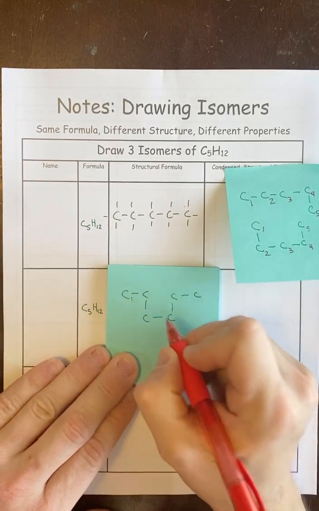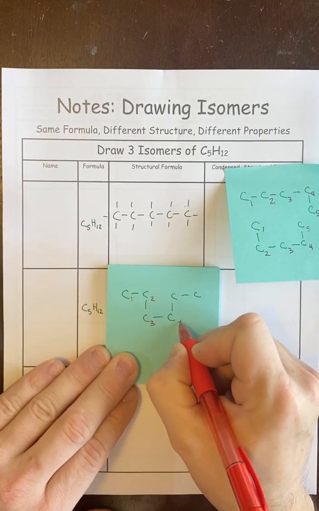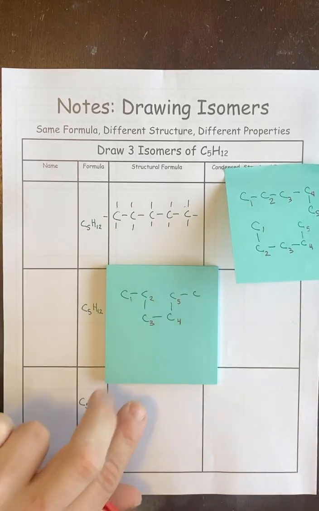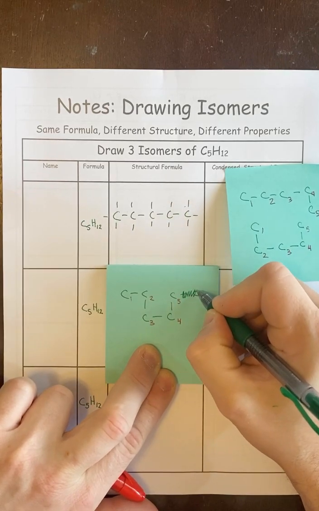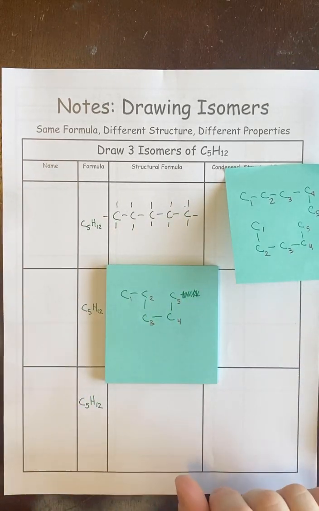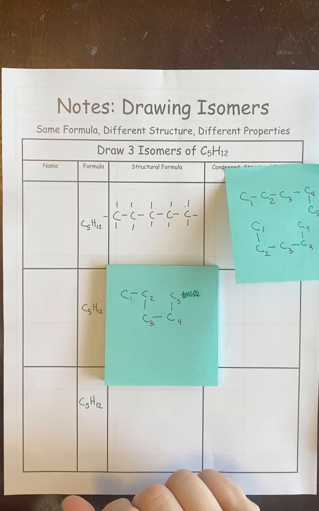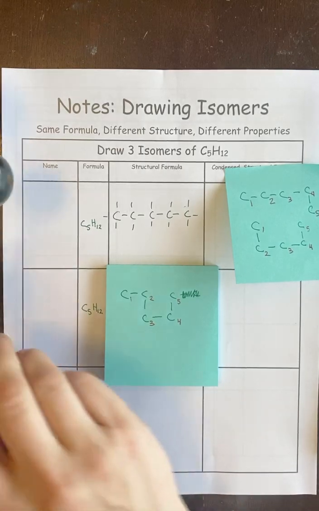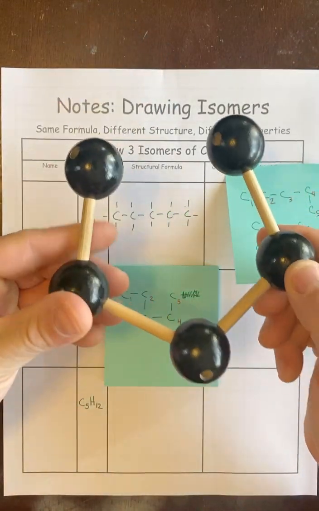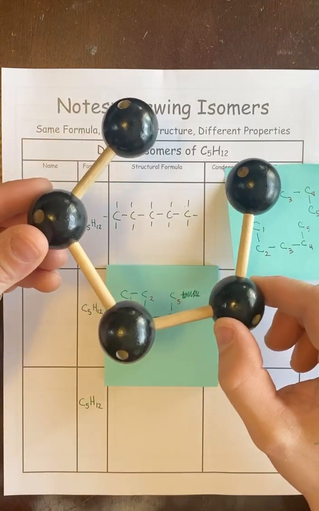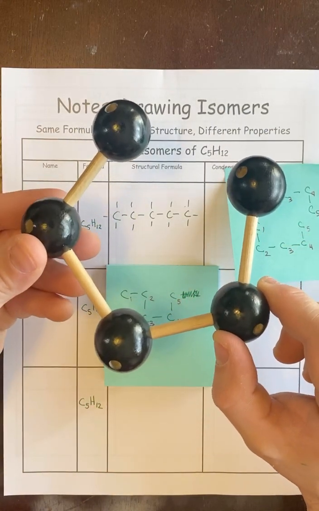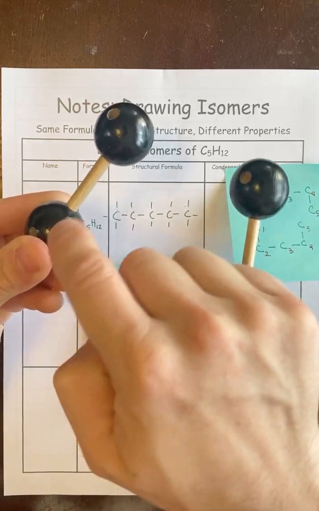Well, look, 1, 2, 3, 4, 5. I drew too many carbons, but if you connected them like that, we're ignoring H's. That's still the same molecule. I just bent it. All I'm doing is moving it around. You could draw it like that, almost like a bowl. That's still connected in a straight line as far as we're concerned, because 1, 2, 3, 4, 5.